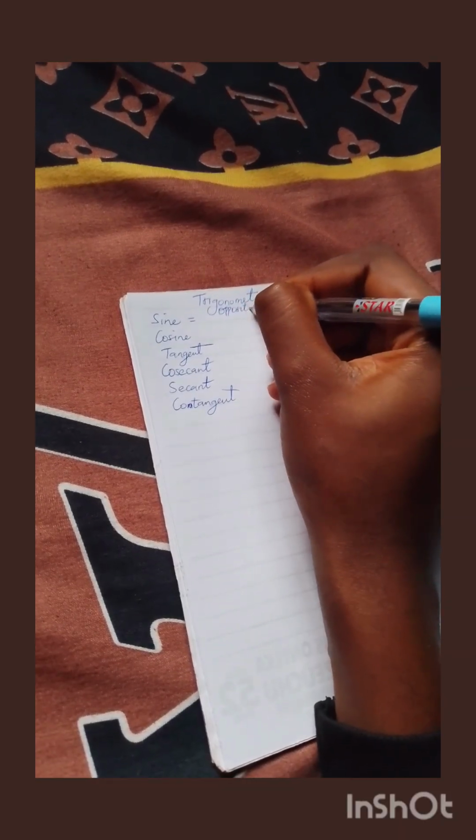Now, each of these ratios has its own definition. For instance, sine is equivalent to opposite over hypotenuse. And then cosine is adjacent over hypotenuse.